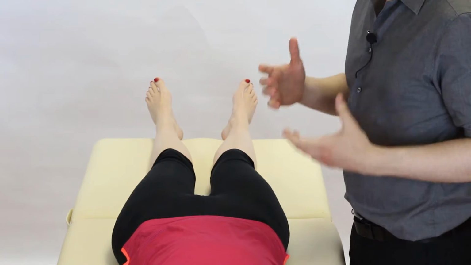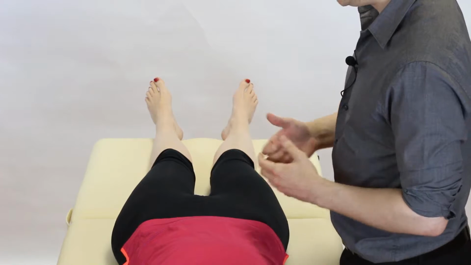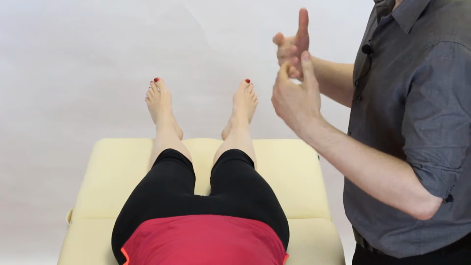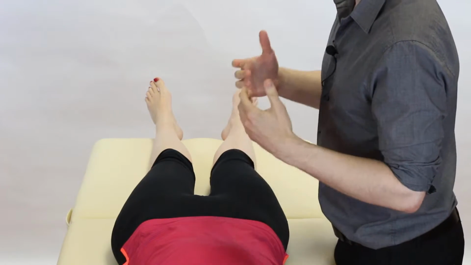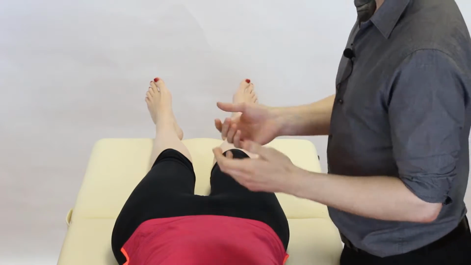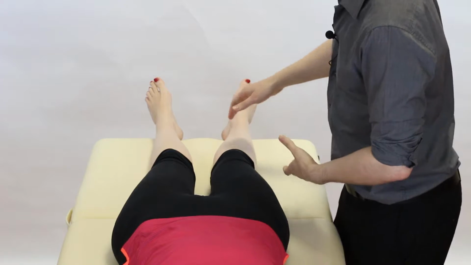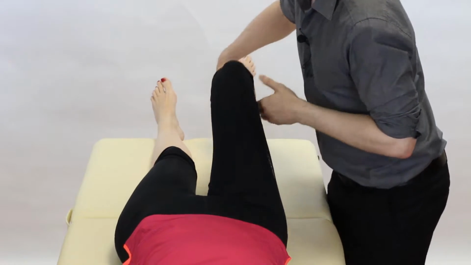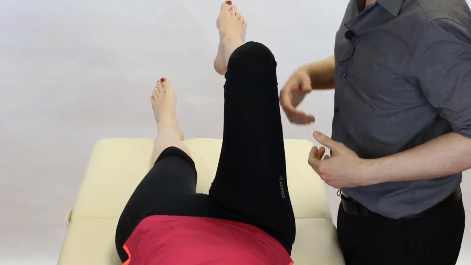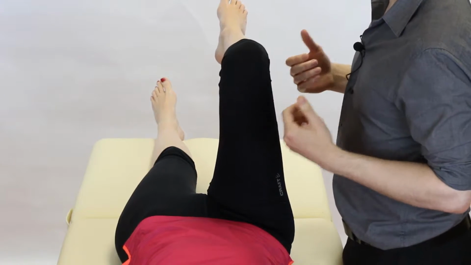So let's look at passive range of movement testing of the hip into external rotation. So as the therapist, we're going to stand on the same side of the hip being tested. Our patient is going to be in the supine position. We're going to start the test from 90 degrees hip flexion. So we ask the patient to bring their knee up towards their chest and we guide them to this position. From here, our handling is going to be as so.